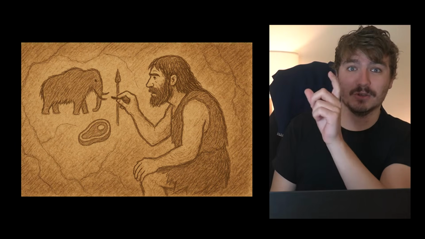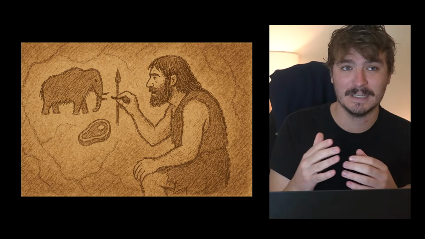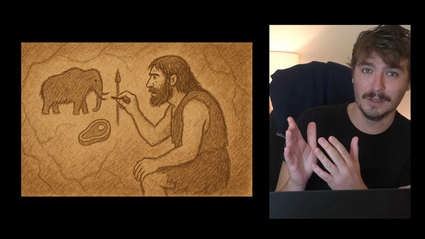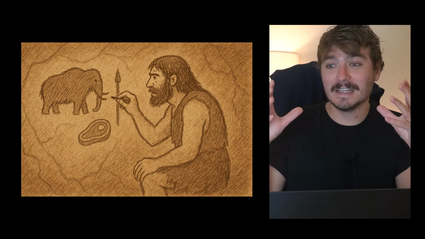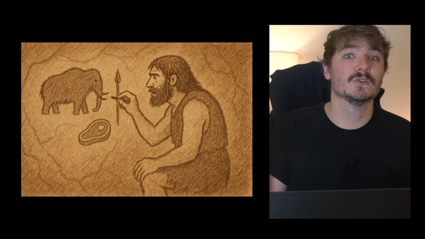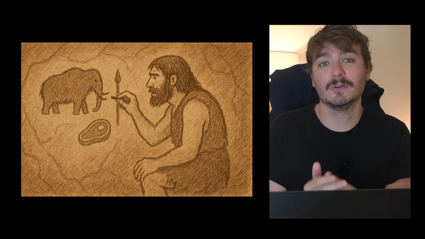So woolly mammoth, spear, meat. I now understand the story as the woolly mammoth got hunted for meat. I understand the premise from those icons alone. And that's exactly what we're going to do here in this stage.